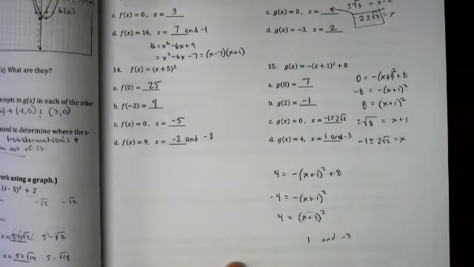All right, and that is the end of 3.5, everybody. Next time we'll do 3.6.